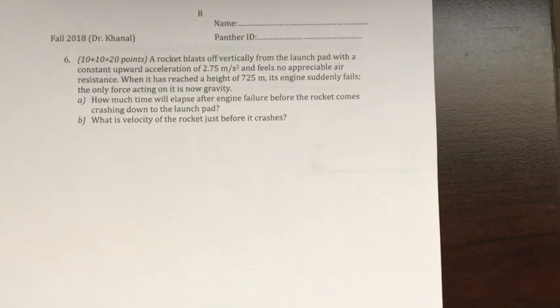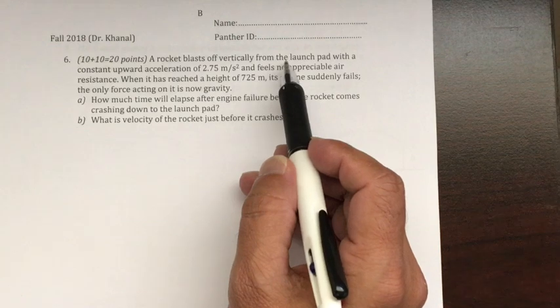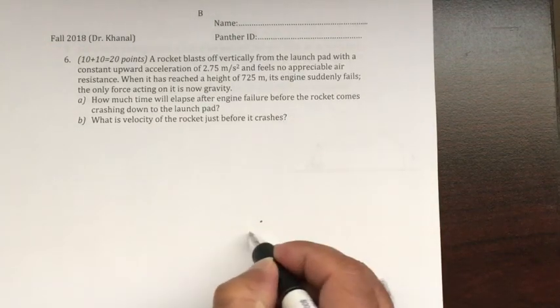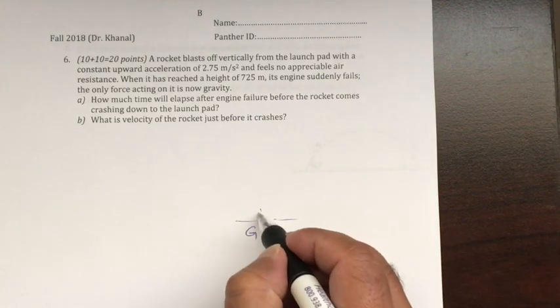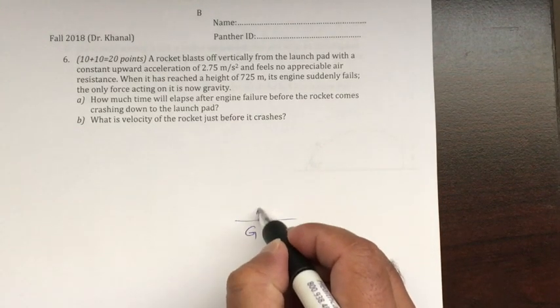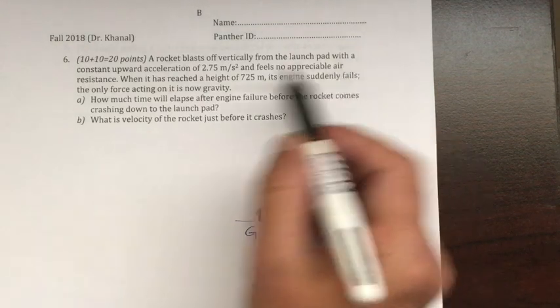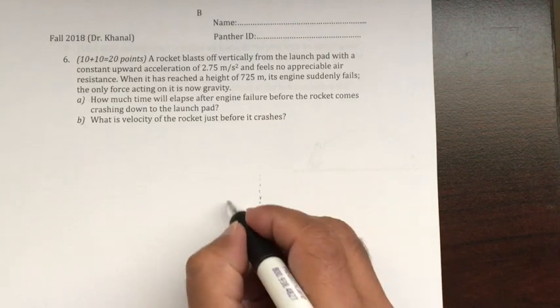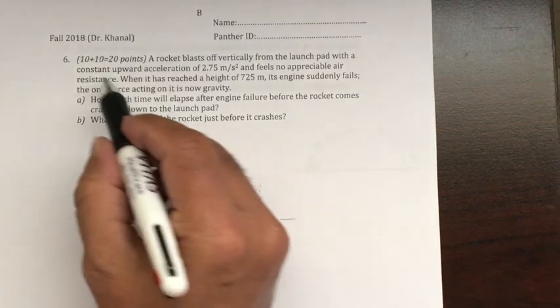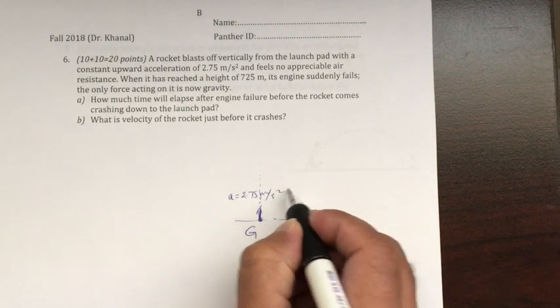Here, this one I picked from chapter 1 of the exercise of chapter 2. The rocket blasts off from the launch pad. Let's say this one is the launch pad, I call it the ground. From this ground, a rocket blasts off from the launch pad with a constant upward acceleration. So from here it goes up. Your acceleration here is 2.75 meters per second squared.